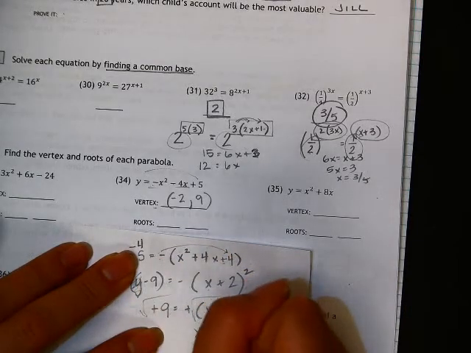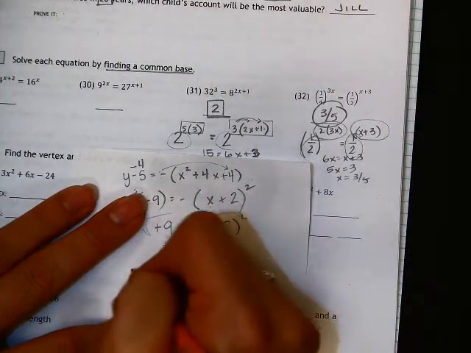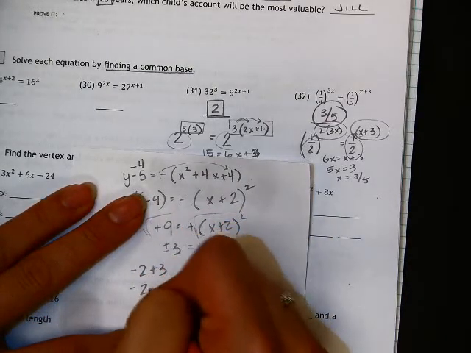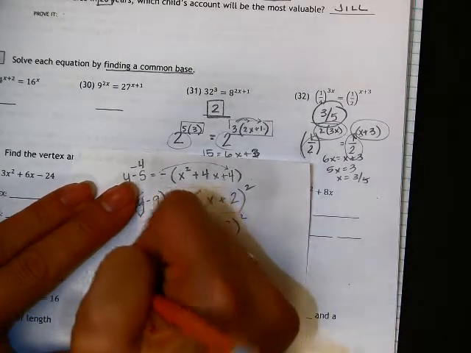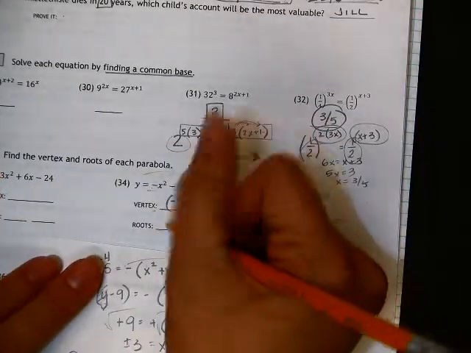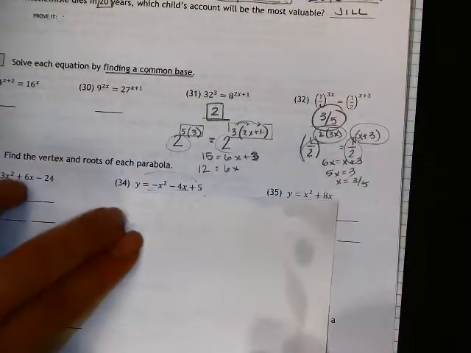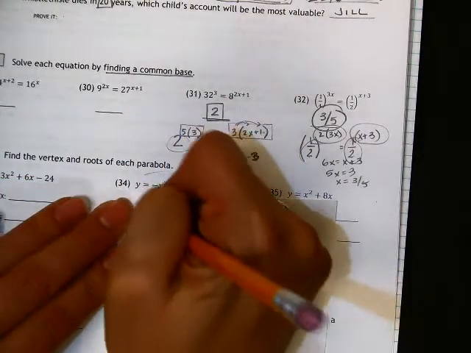I get x plus 2 equals plus or minus 3. And so x is equal to negative 2 plus 3 and negative 2 minus 3. That gives me 1 and negative 5. So 1 comma 0, negative 5 comma 0. Now, say you didn't recognize that. It's all right. You still have to plug in 0 for y up here.